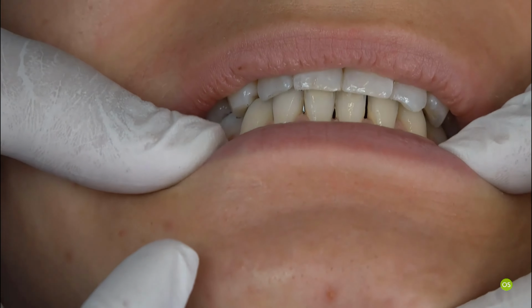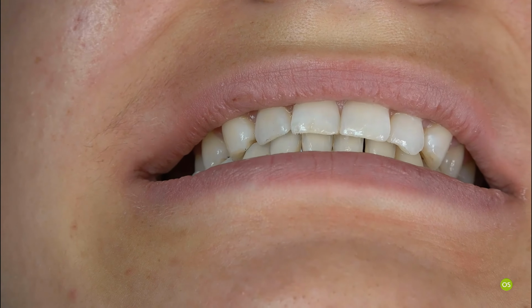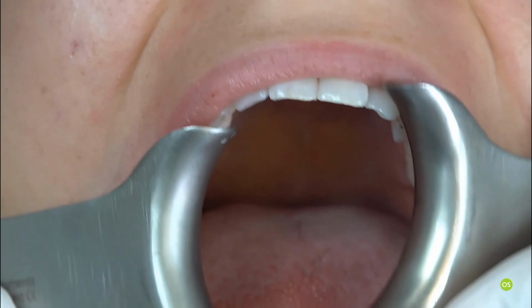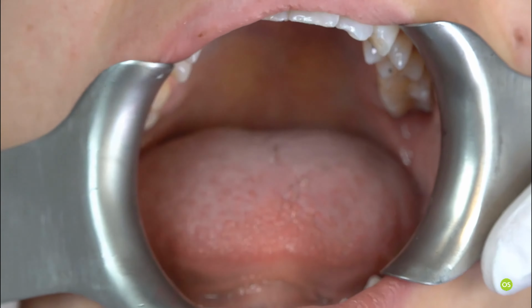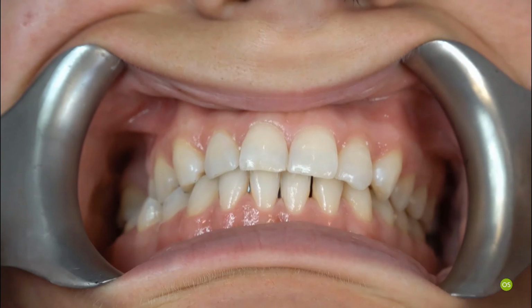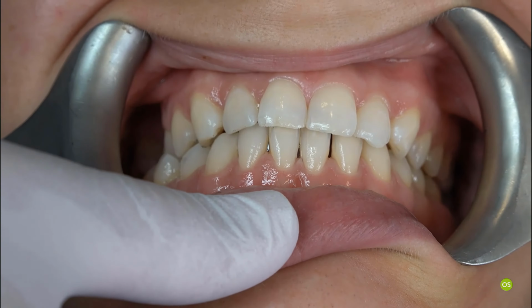So close again. Now open. Let's use this, it's easy to see. Close again. Now grind it slowly forward. Stop.